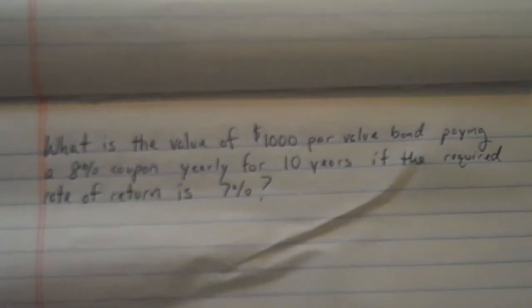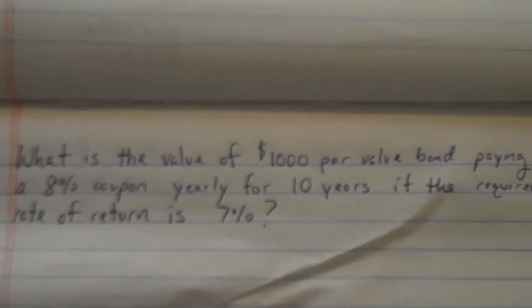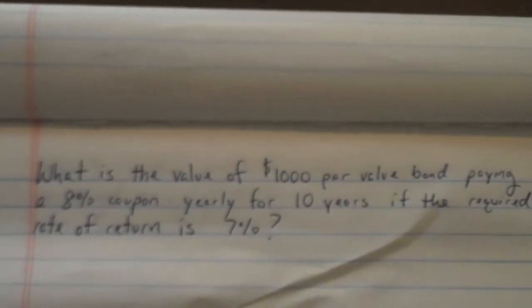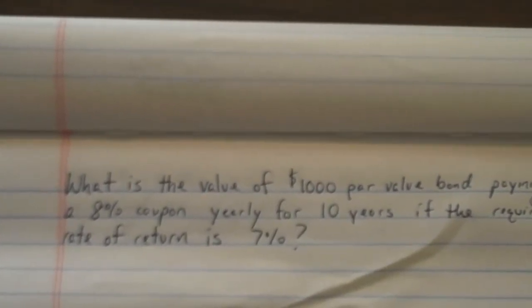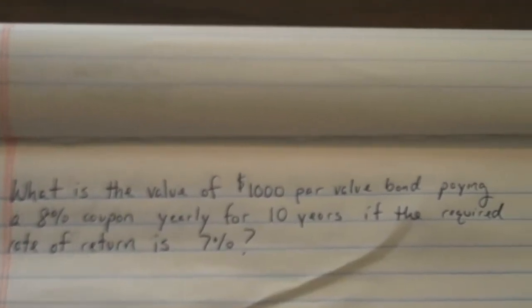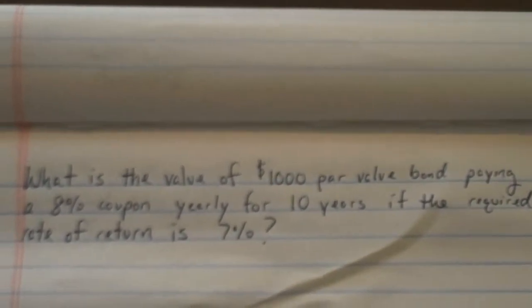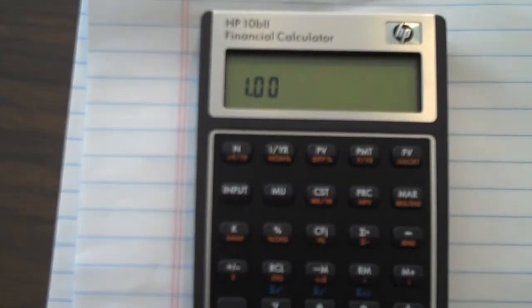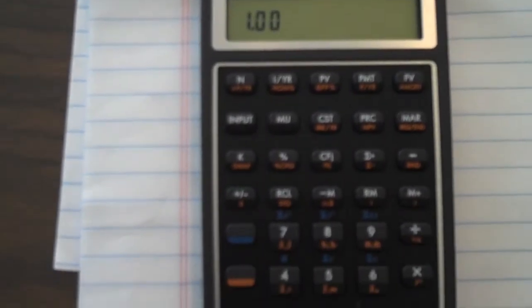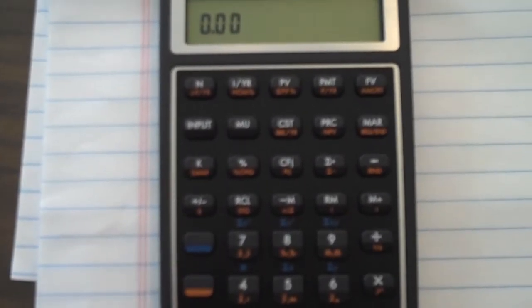Another bond problem, and it reads, what is the value of a $1,000 par value bond paying 8% coupon yearly for 10 years if the required rate of return is 7%? So, down to the calculator. We're going to hit 1 orange payment per year just to make sure. Clear that.